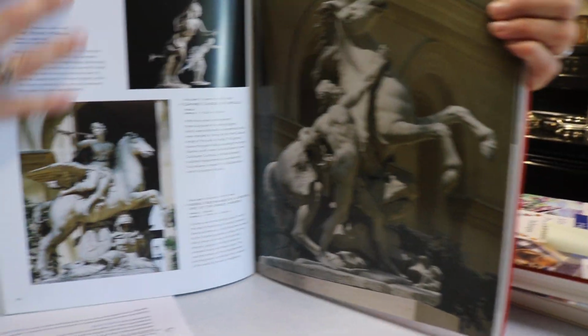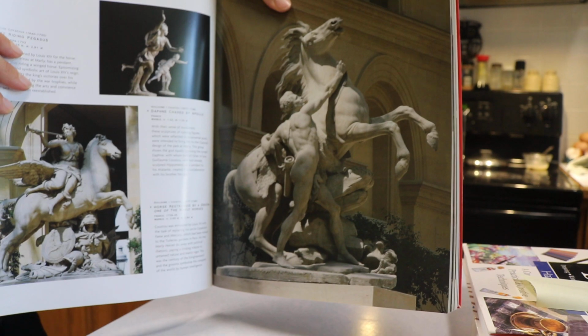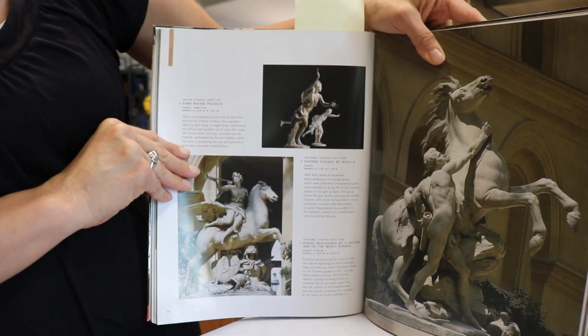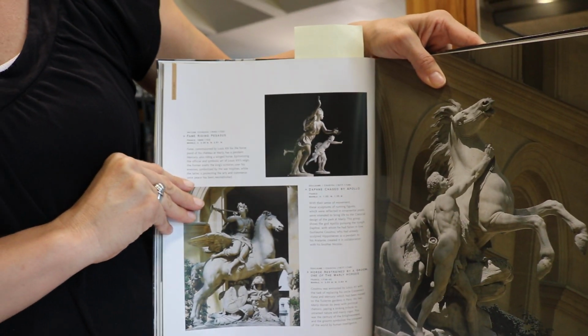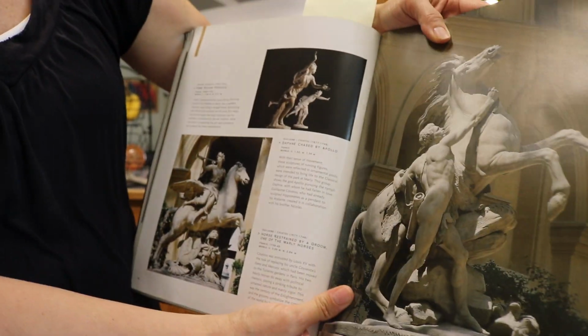So these are sculptures that you can go all the way around and see the complete three-dimensional aspect of the sculpture. Okay, so these are sculptures that are also at the Louvre in Paris.